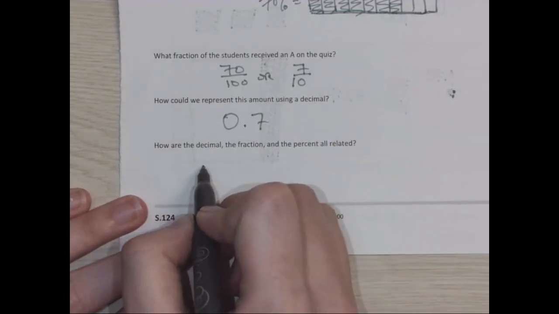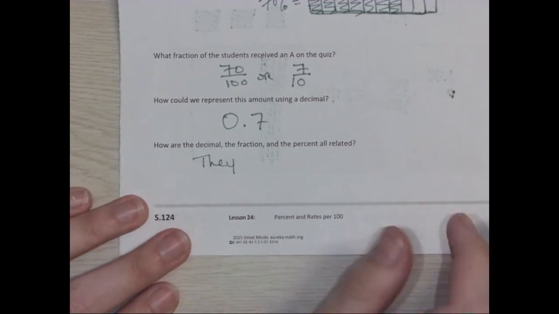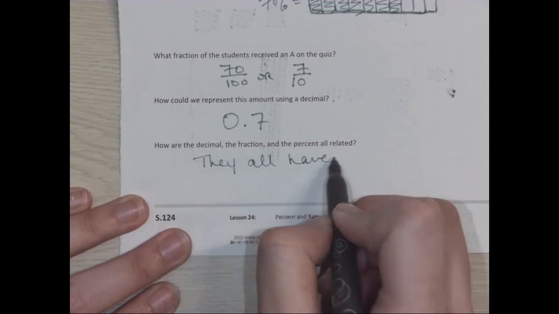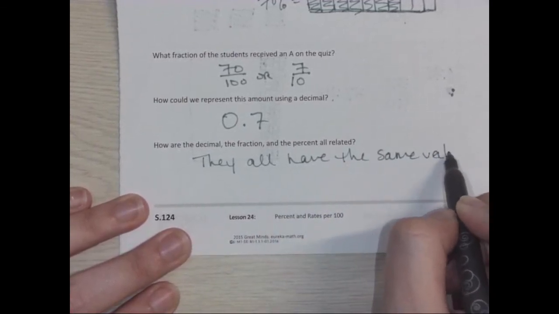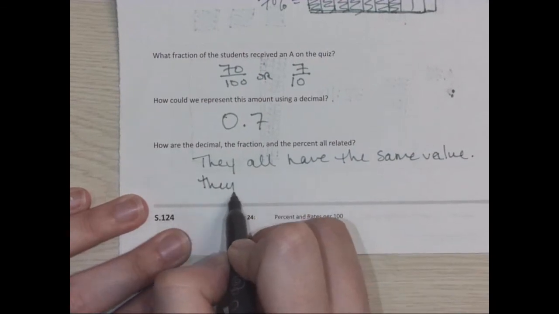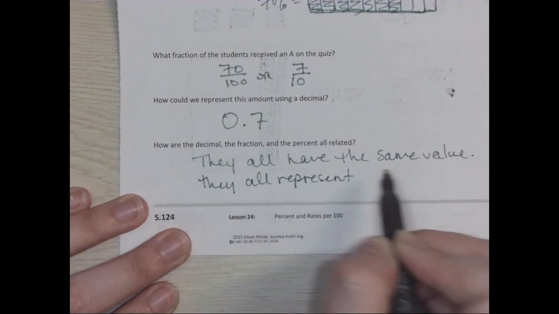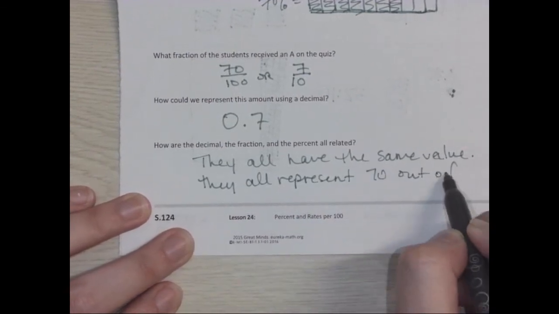And how are the decimal, the fraction, and the percent all related, Tony? They all have the same value? Yeah, they all have the same value. That's actually a great way to put it. They do, because they all represent 70 out of 100.